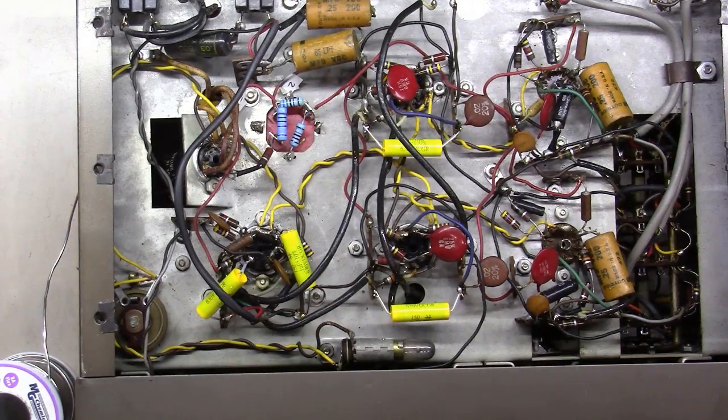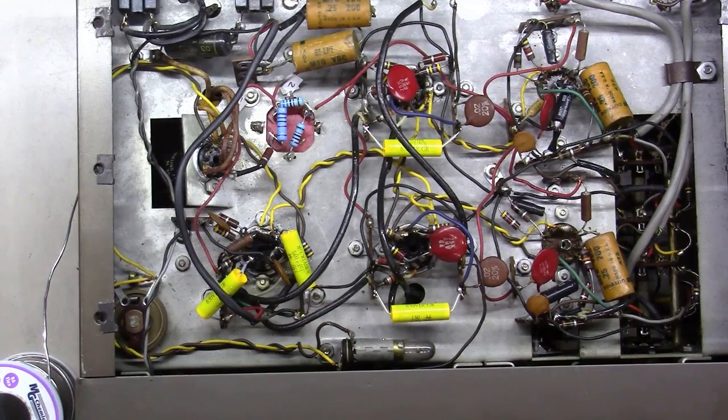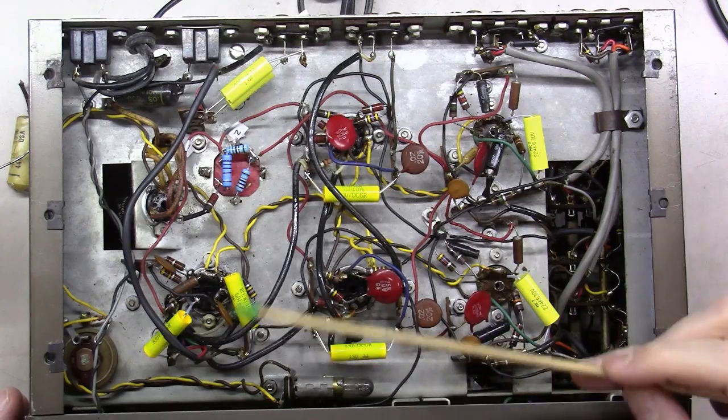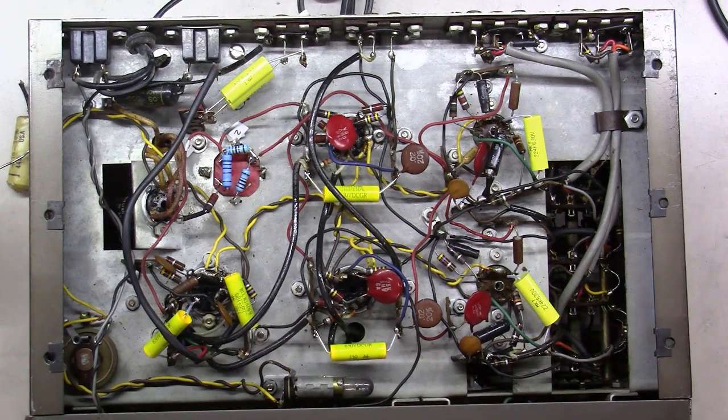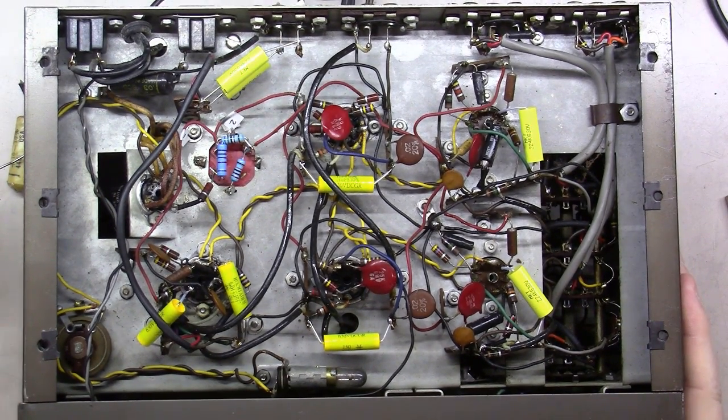Okay, we've now replaced all four of these with the 0.1s, used lead dressing where we can. And that took 10-15 minutes, something like that, to do all four of those and to get them in there properly. Now we're going to move on to these 0.25s. Alright, as you can see now, we've replaced all the coupling caps in this unit. Still got a couple of electrolytics, but that's outside the scope of this video. I really just wanted to show you how to replace coupling caps.